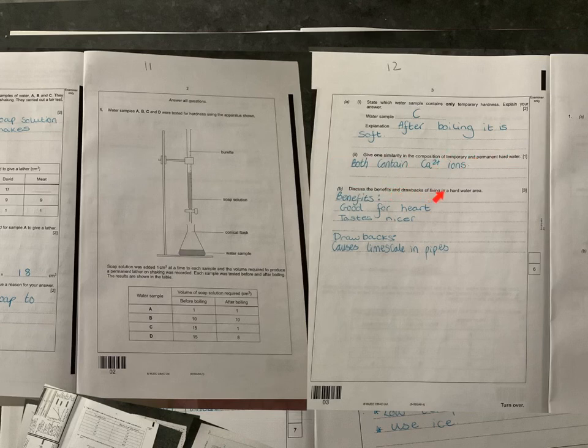Discuss the benefits and drawbacks of living in a hard water area. Benefits: good for heart, tastes nicer. Drawbacks: causes lime scale in pipes. Scum can form. It means that you put plumber costs.